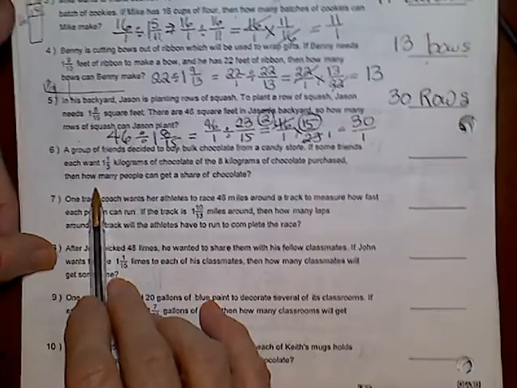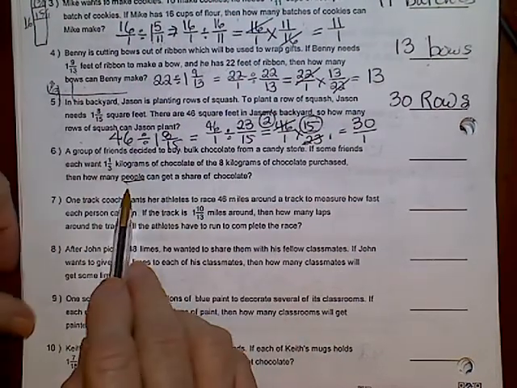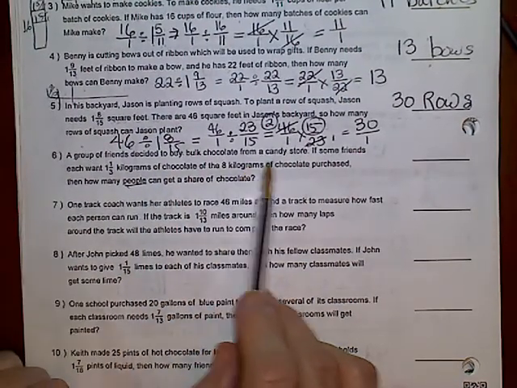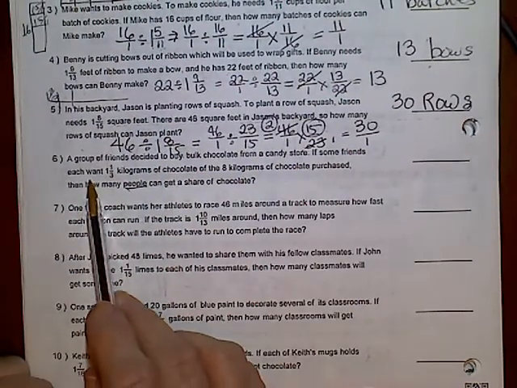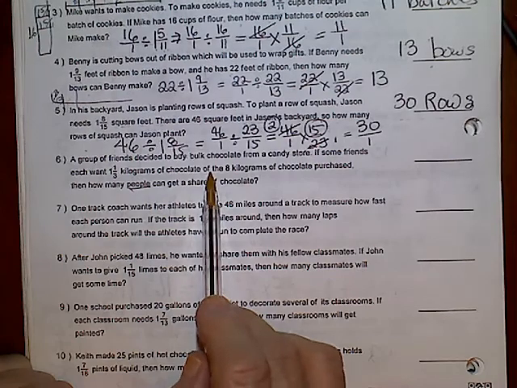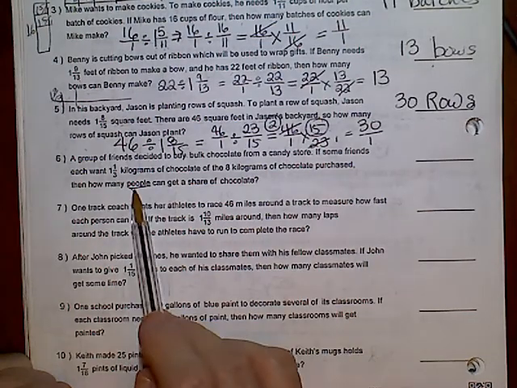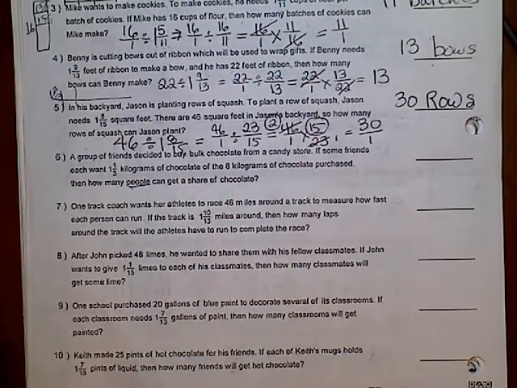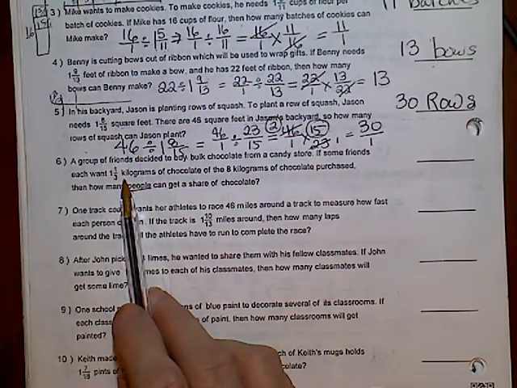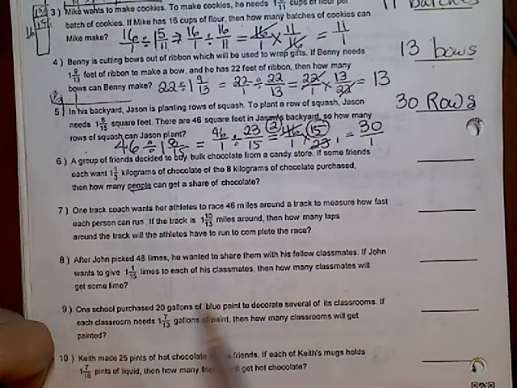Is the number 6, how many people can get a share of chocolate? So that's my question. That's probably my labeling. A group of friends decided to buy bulk chocolate from a candy store. If some friends want 1 1/3 kilograms of chocolate out of the 8 kilograms of chocolate purchased, then how many people can get a share of chocolate? That's a lot of chocolate. If you multiply that by 2, because there's about 2.2 pounds for every kilogram, that looks like it's going to be about 2.5 pounds, something like that.